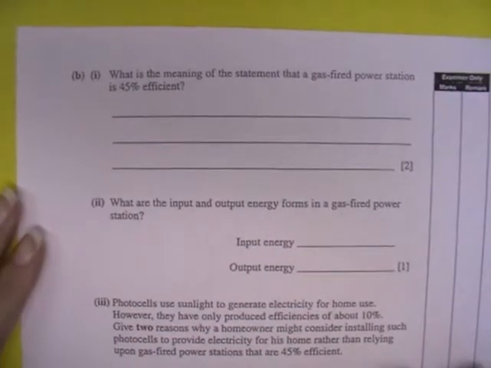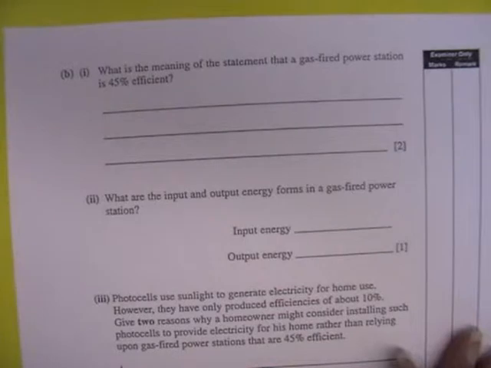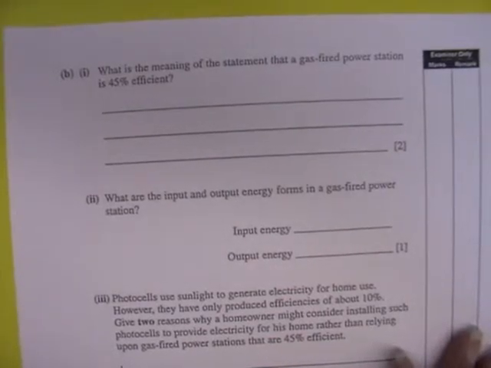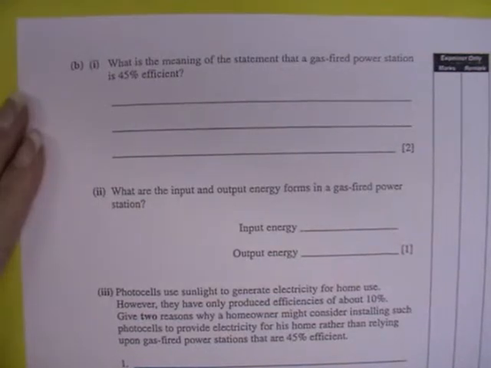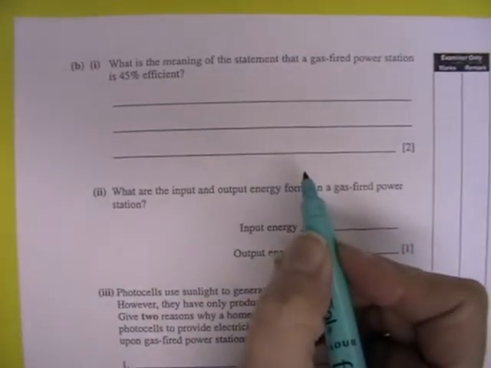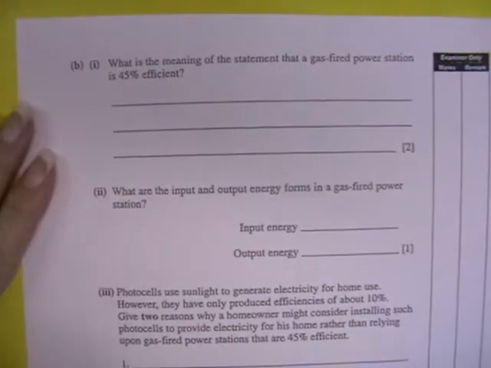Part B. What is the meaning of the statement that a gas-fired power station is 45% efficient? Well, let's remember how we work out efficiency. Efficiency is the useful output energy divided by the total input energy. So what does 45% efficient mean then? We must apply it to the statement.